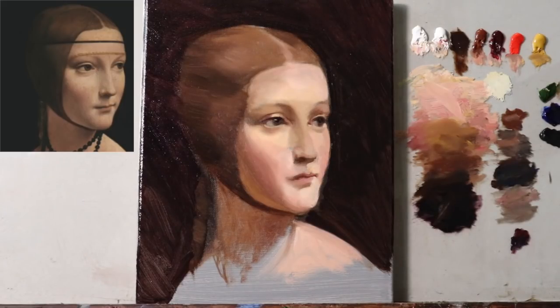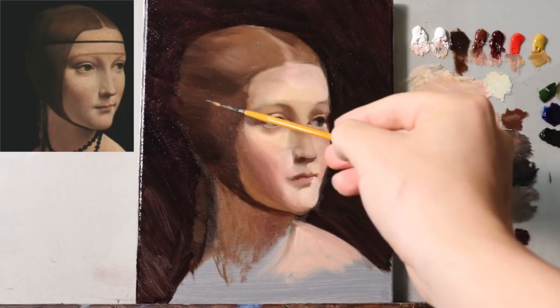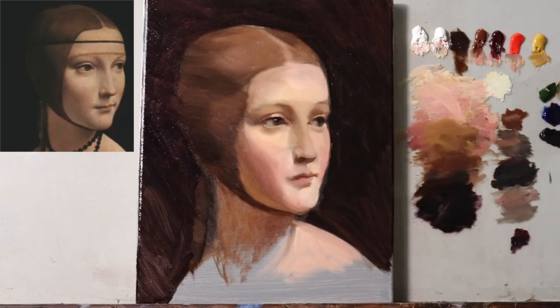Now, let's go ahead and start to put in the hairband. See, I already put in the value here for where the hairband's going to fit. So I'm going to use the drawing medium to thin out the paint. We're going to go alla prima, meaning wet on wet. A little more medium.